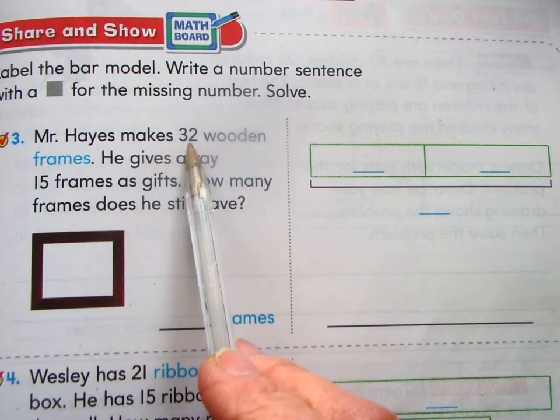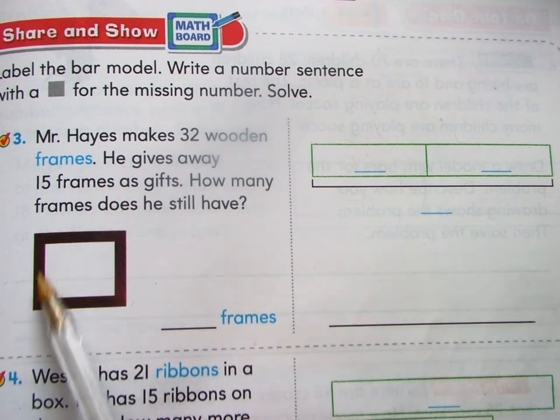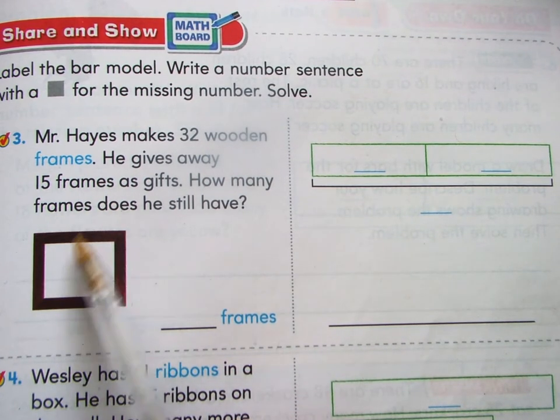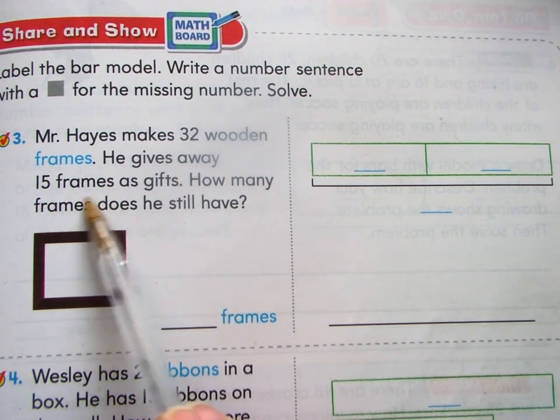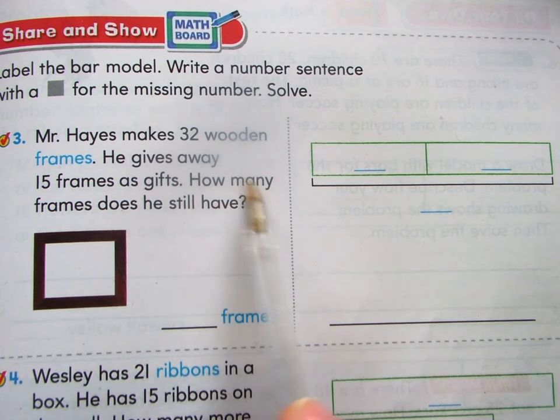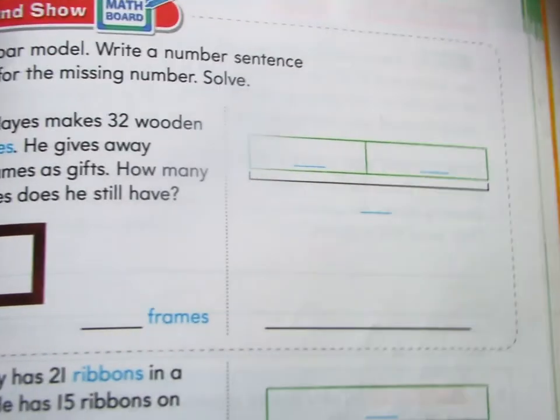Mr. Hayes makes 32 wooden frames. A frame is where you put a picture. He gives away 15 frames as gifts. How many frames does he still have?